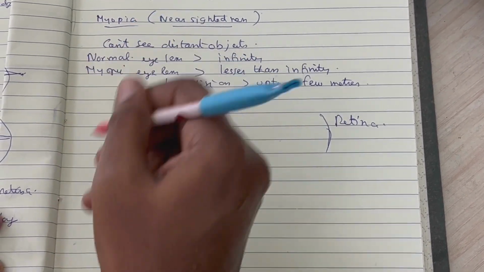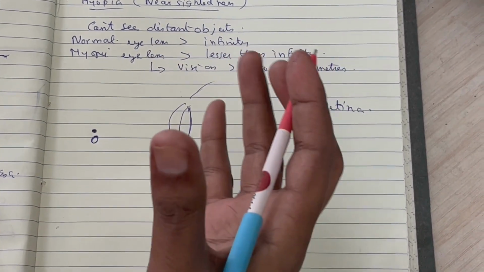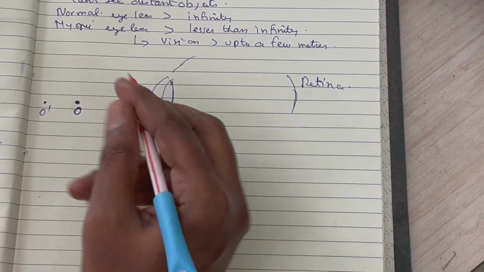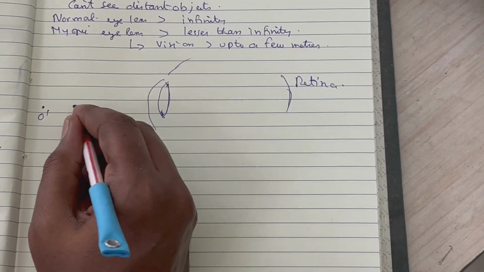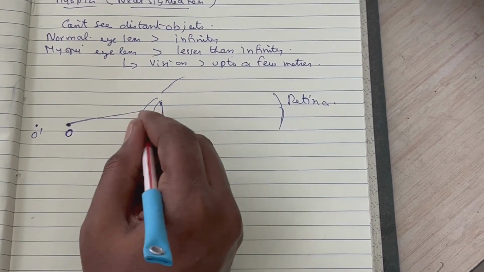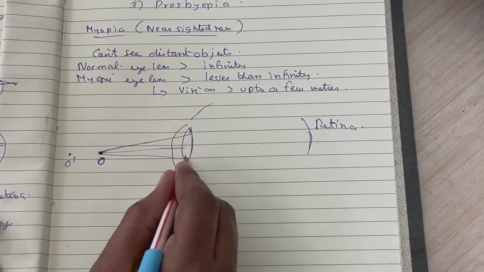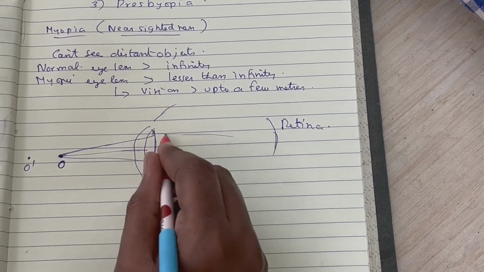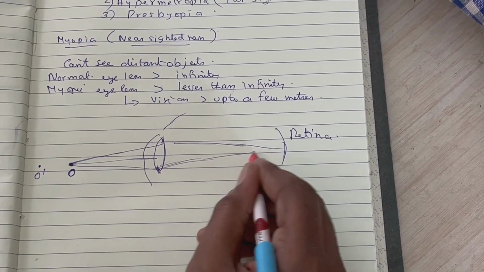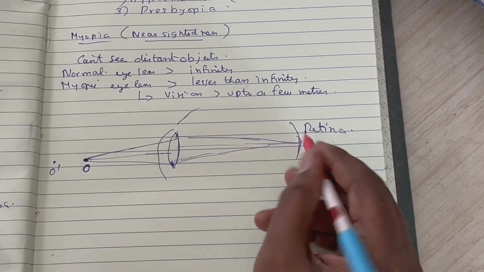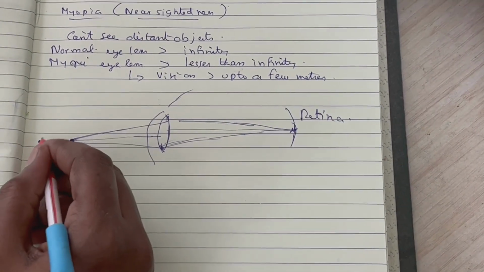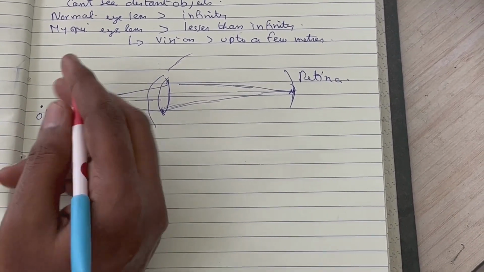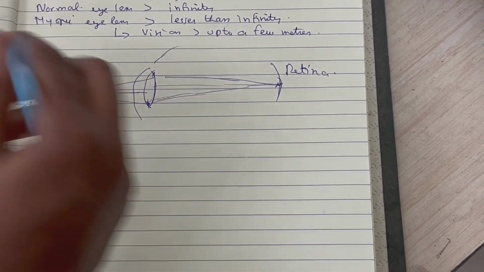This is the new far point at which the person can see, and originally it ought to be at O dash. It means that for rays emerging from the new far point, the rays get converged and the image is formed at the retina. But the original far point, which is at infinity, is here, that's O dash.